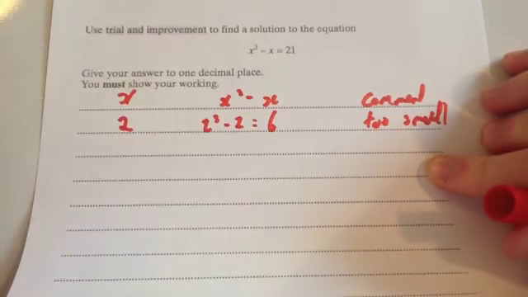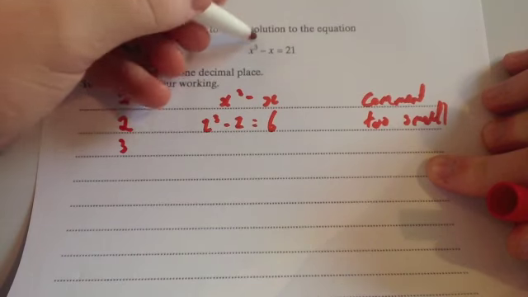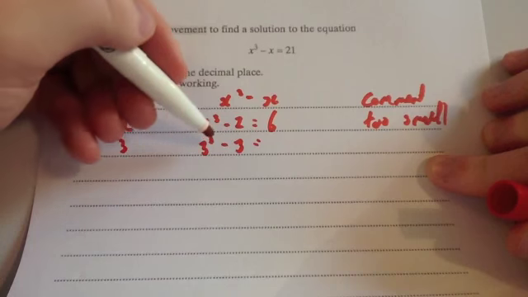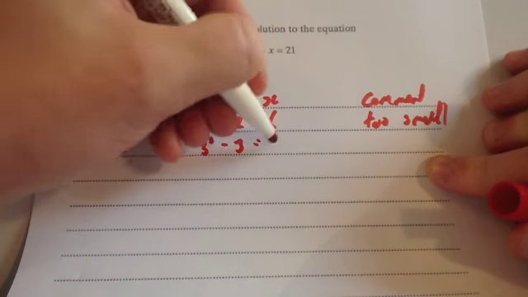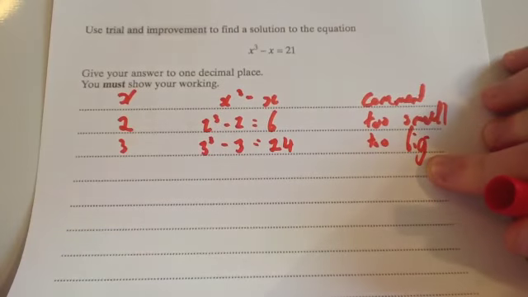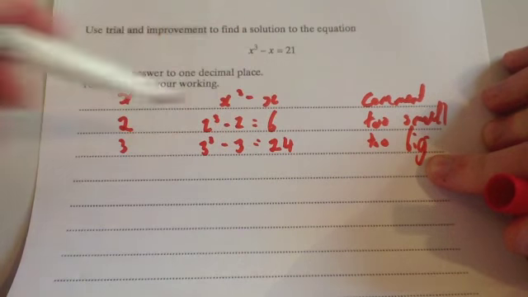And you would just carry on just like before. You would then try 3, so 3 cubed take away 3. 3 cubed in your calculator is 27, take away 3 is 24, that's too big. And then you would try decimal numbers and so on, so it's just the same, but you just have to lay it out similarly.